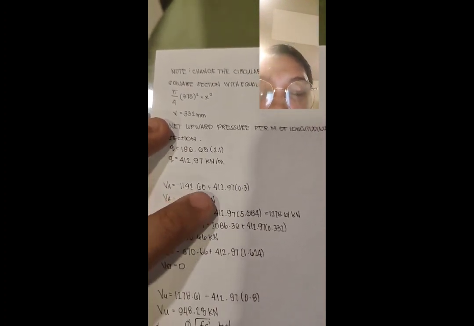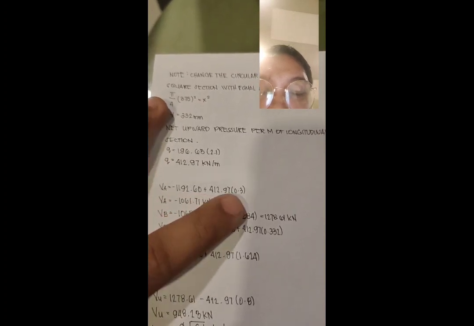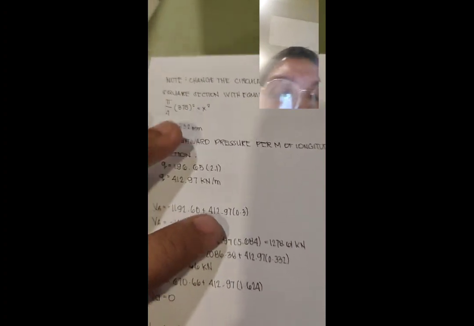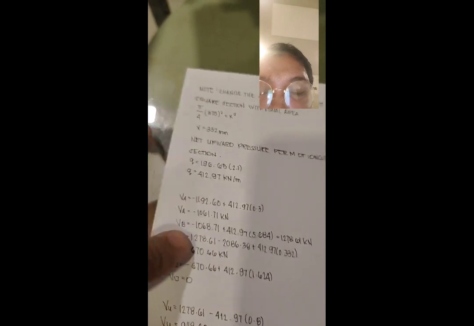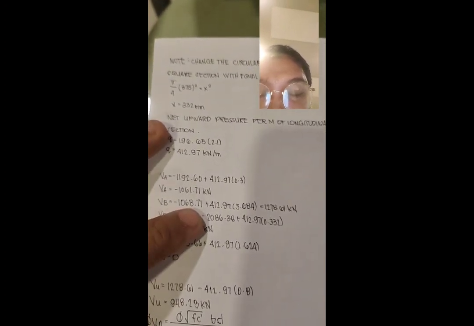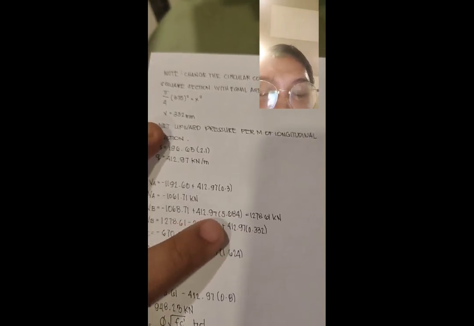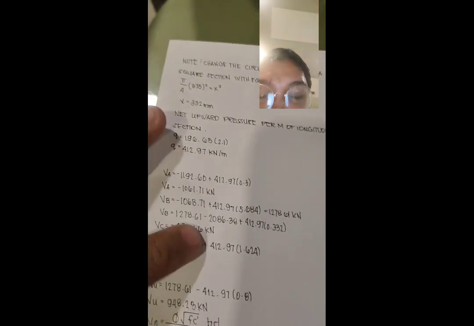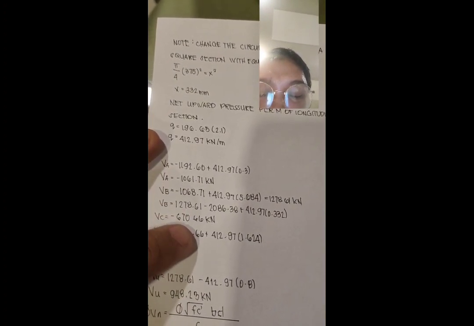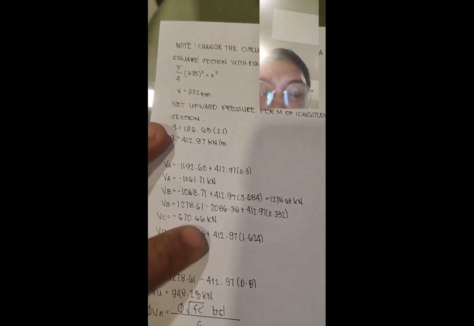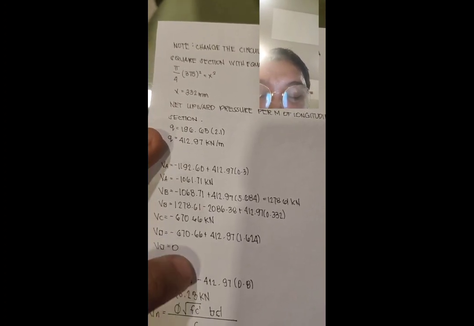So, VA is equals to negative 1192.60 plus 412.97 times 0.3. VA natin is negative 1061.71 kilonewton. For VB natin, we have ito, 1068.71 plus 412.97 times 5.86, VB is equals to 1278.61 kN. And for VC natin, makukuha natin siya here, negative 670.66 kN. For BD natin is 0.